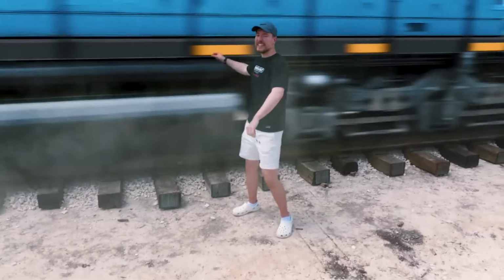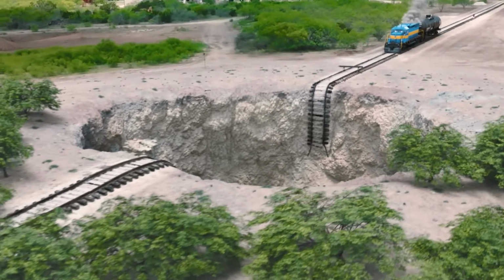I just bought this train and it is currently barreling full speed towards that giant pit over there.